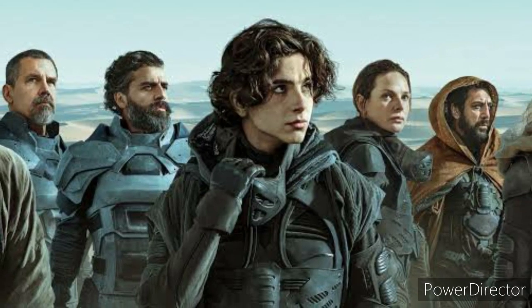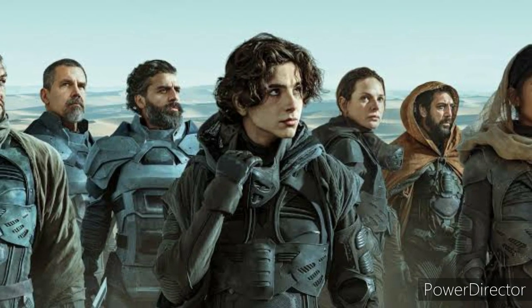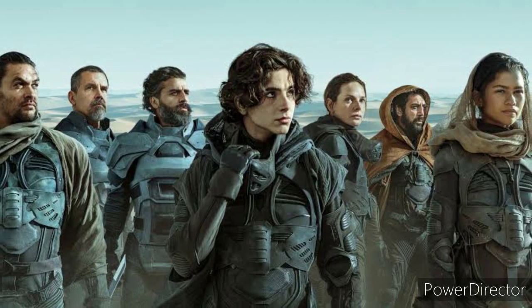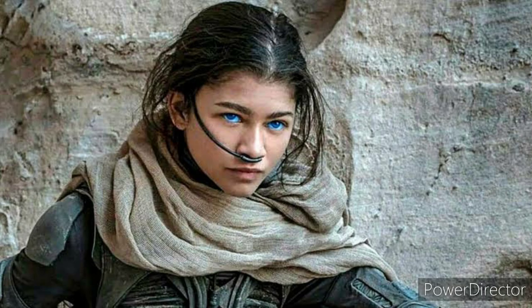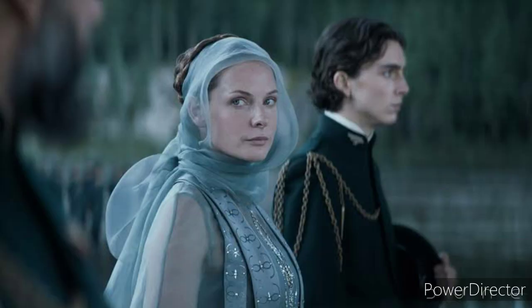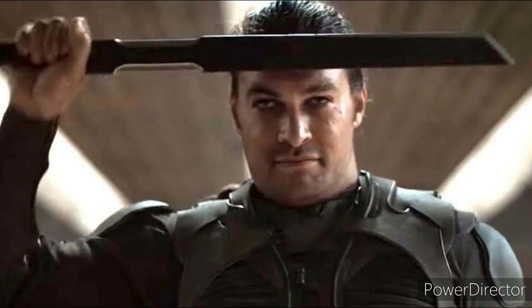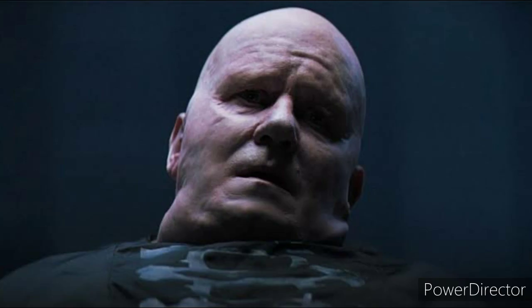Now, when compared to prior adaptations, as well as roughly the first half of the book, this film was incredible for so many reasons. For starters, the casting choices were all perfect. You've got Timothée Chalamet as Paul Atreides, Zendaya as Chani, Rebecca Ferguson as Lady Jessica, Oscar Isaac as Duke Leto Atreides, Josh Brolin as Gurney Halleck, Jason Momoa as Duncan Idaho, Javier Bardem as Stilgar, Stellan Skarsgård as Vladimir Harkonnen, Dave Bautista as Rabban, and the list goes on.